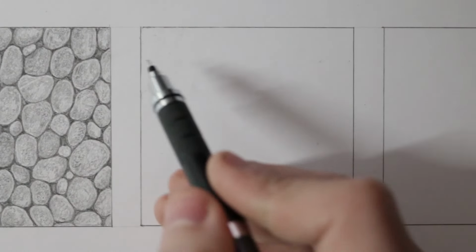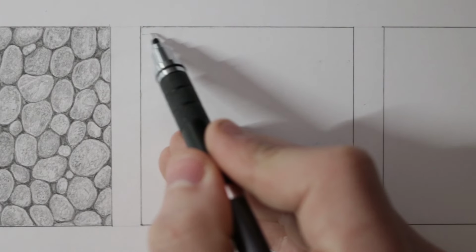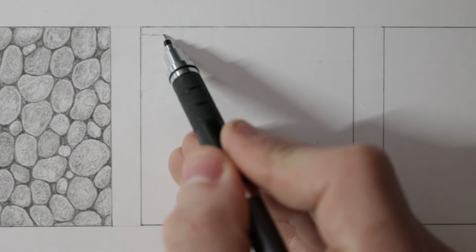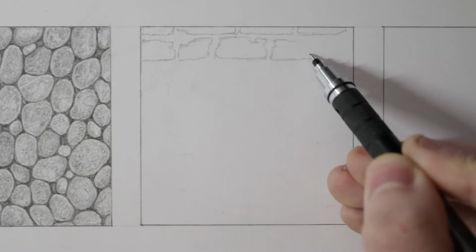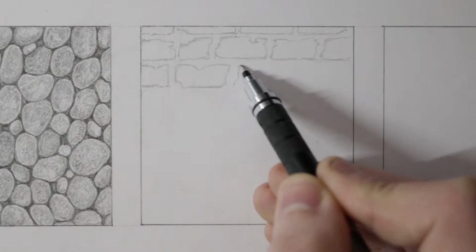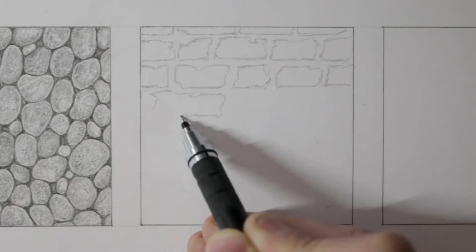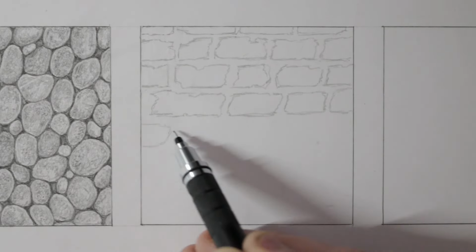Now let's move over to this second one, and this one is going to be like an old brick path kind of texture. Here we'll try and create almost like a weathered appearance where the brickwork is kind of eroding away in some places and the soil is coming through in between them. So we're going to start by blocking out and outlining these bricks.